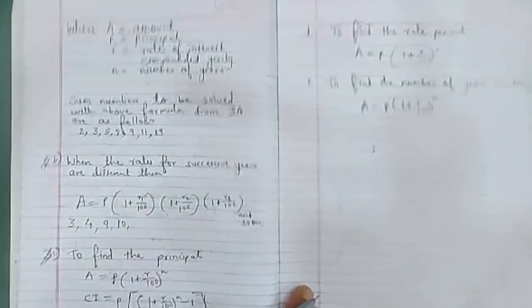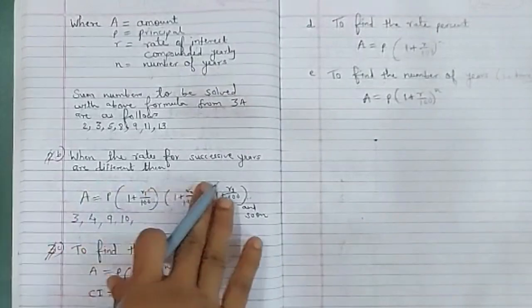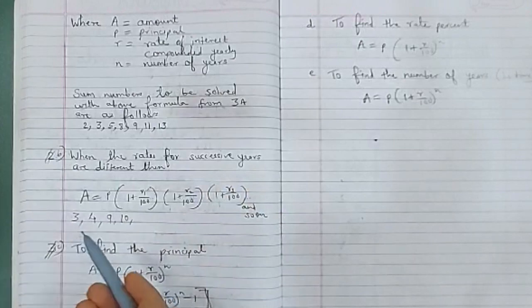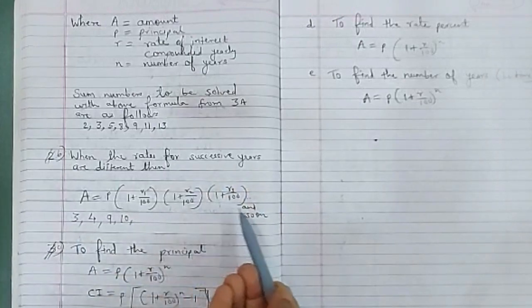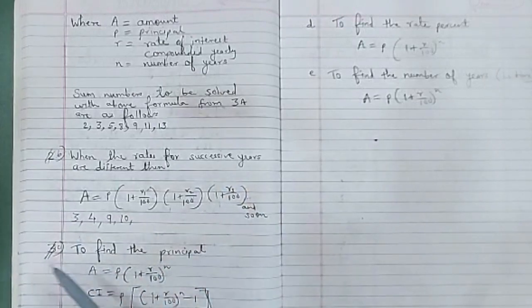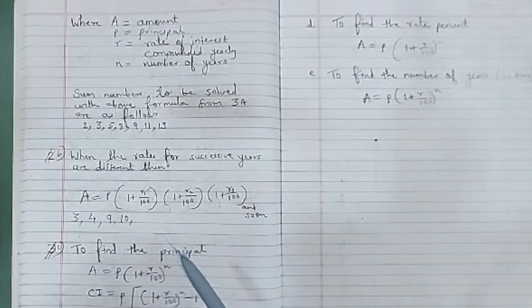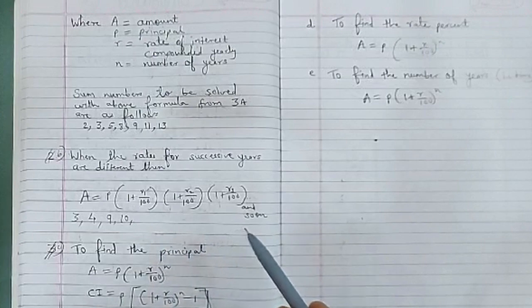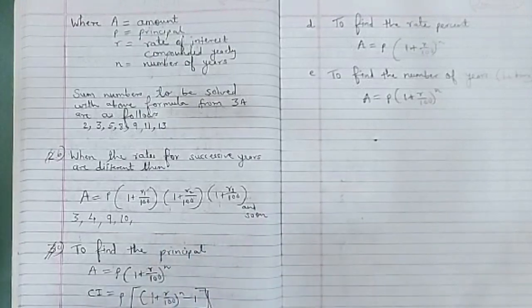When the rates for successive years are different, what formula should be used? Only the rate is different, that's why we have to write A is equal to P into 1 plus R1 upon 100, 1 plus R2 upon 100, 1 plus R3 upon 100, and so on. As many different rates of interest are given, that way it will increase. To find the principal, A is equal to P 1 plus R upon 100 whole raised to N.